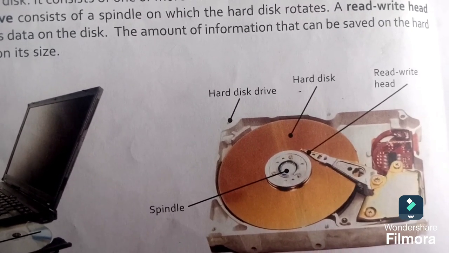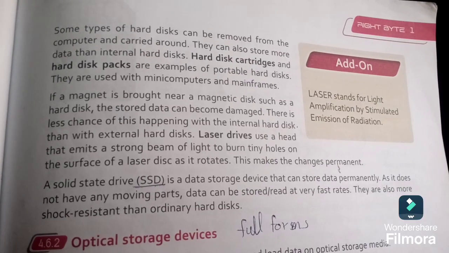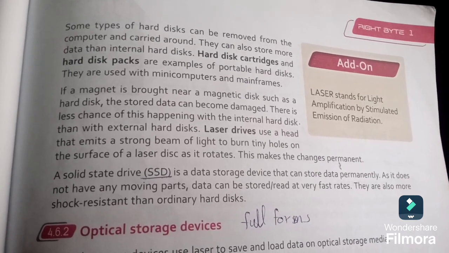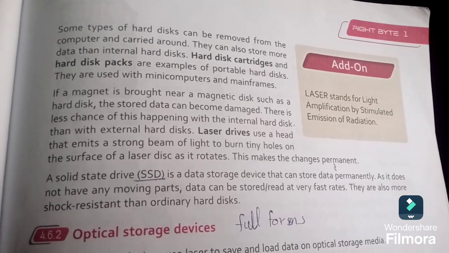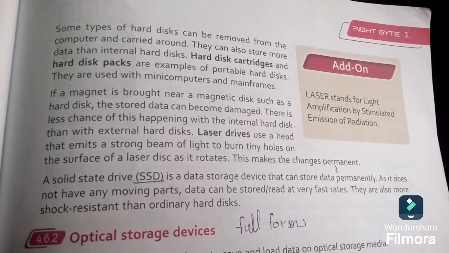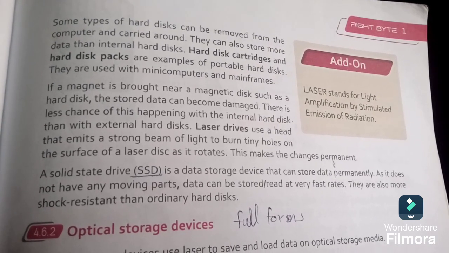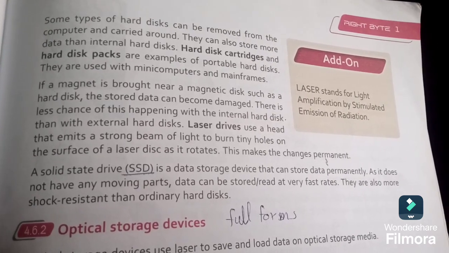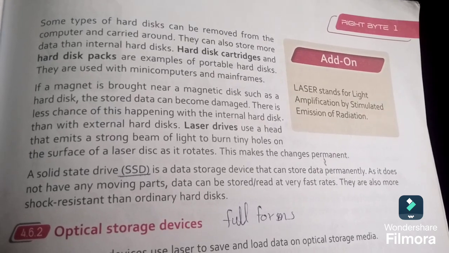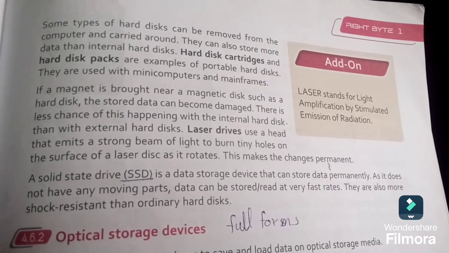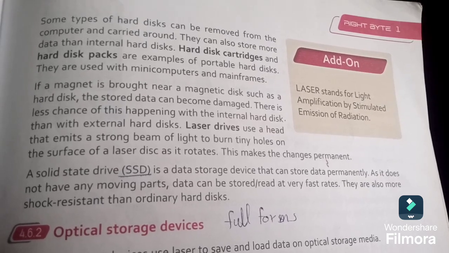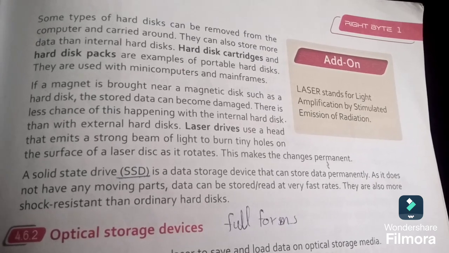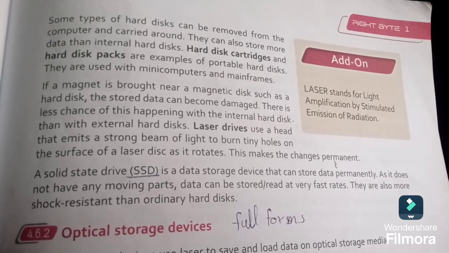Okay, now students, come to page number 37. Okay, let's start reading. Some types of hard disk can be removed from the computer and carried around. They can also store more data than an internal hard disk. Hard disk cartridges and hard disk packs are examples of portable hard disks. They are used with many computers and mainframes. If a magnet is brought near a magnetic disk, such as a hard disk, the stored data can become damaged. There is less chance of this happening with the internal hard disk than with the external hard disk.